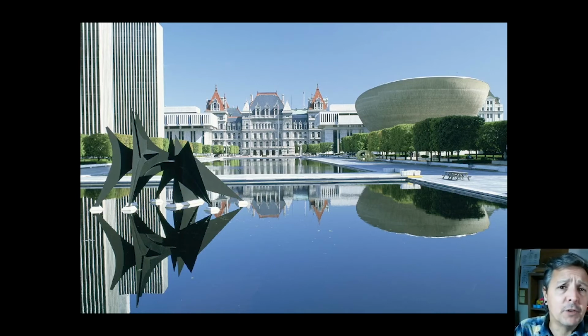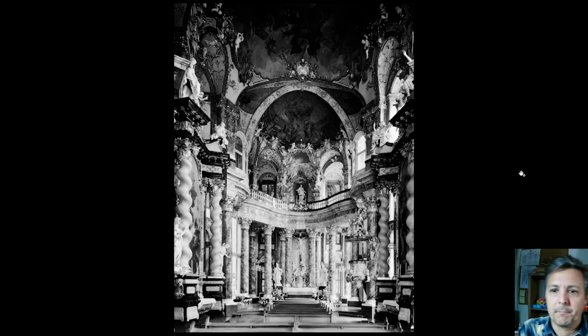Also, government buildings tend to be symmetrical. Greek temples tend to be symmetrical. Right. So this image is about this building back here and how it's perfectly symmetrical. Whatever's on the left is on the right. Same thing here with the inside of this church.